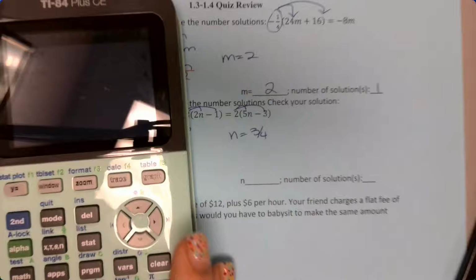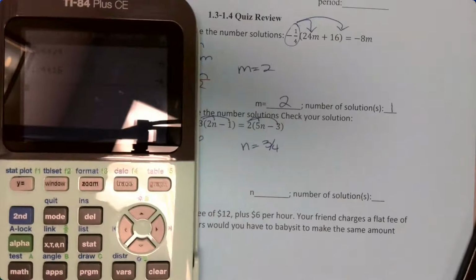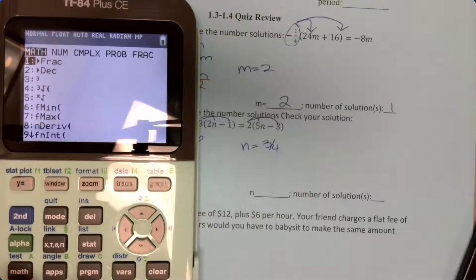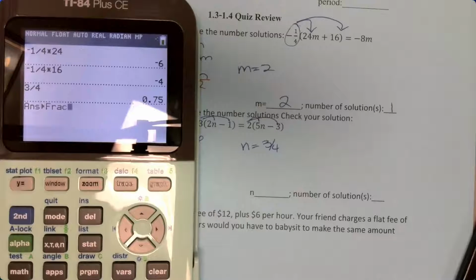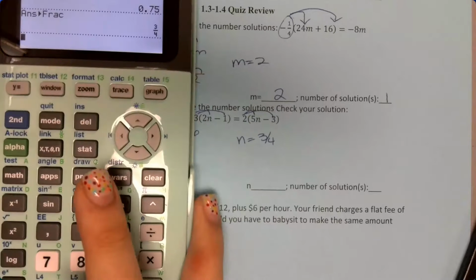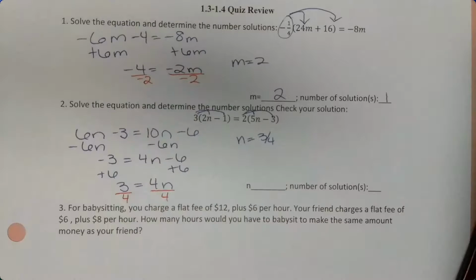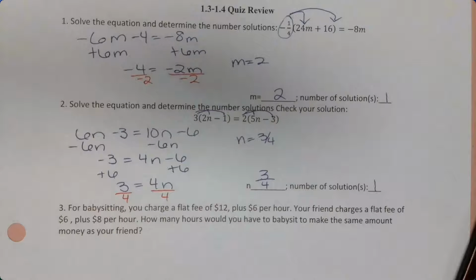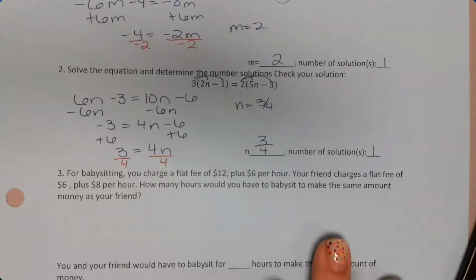I want to type this on the calculator to make sure it's a simplified fraction. So I'm going to do 3 divided by 4. I press enter. Then I go math, and my first choice is fraction, so I press enter. I press enter one more time. It gives me back 3/4. So my answer here is 3/4, and I have one solution because I was able to get an answer. If I wasn't able to get an answer, I would have no solutions, so my number would be 0.